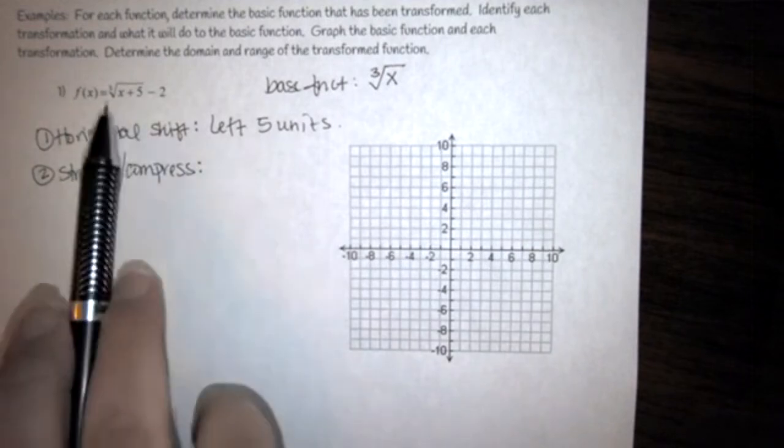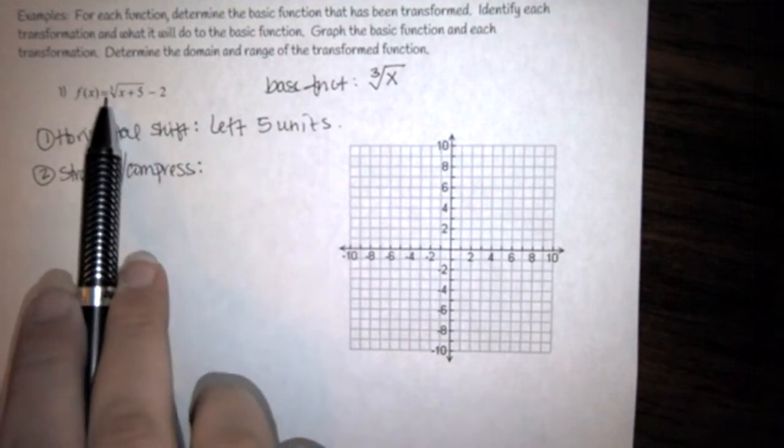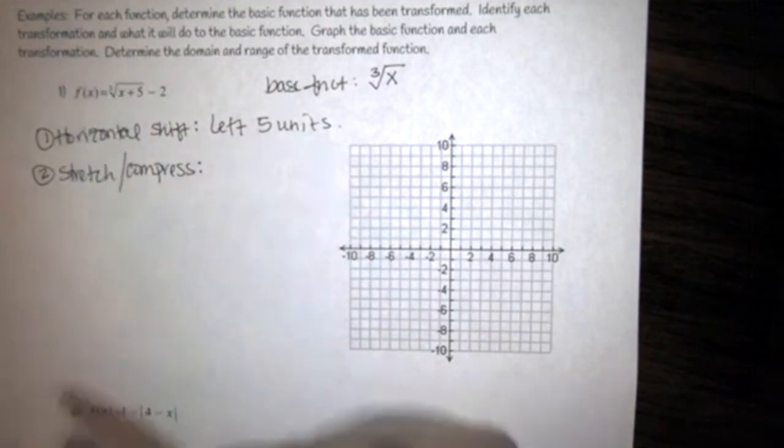Well, the answer there is no, because I have nothing on the outside and I have nothing directly on the x. So here I don't have any. This is none.